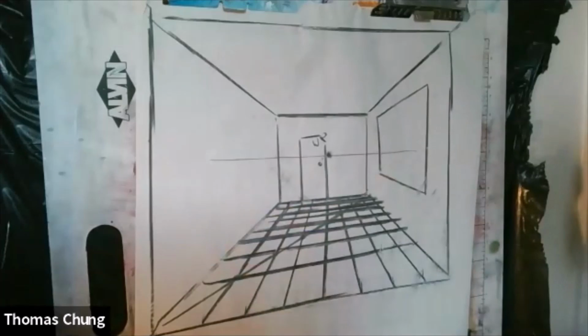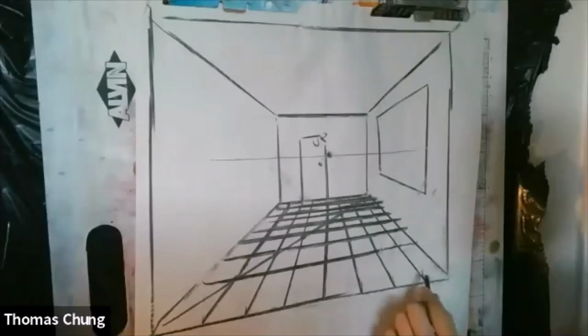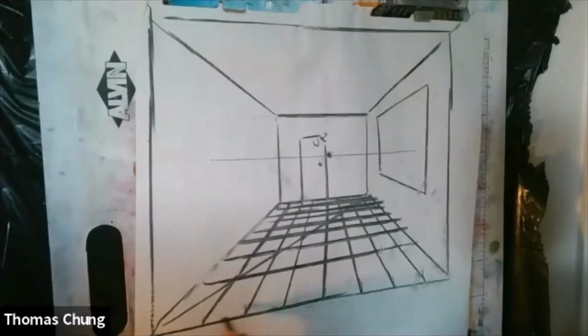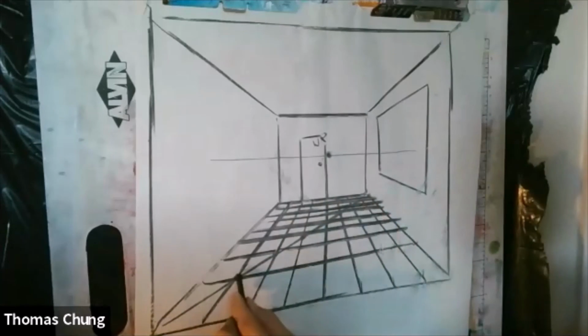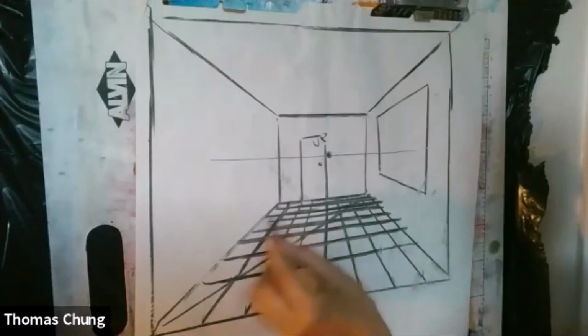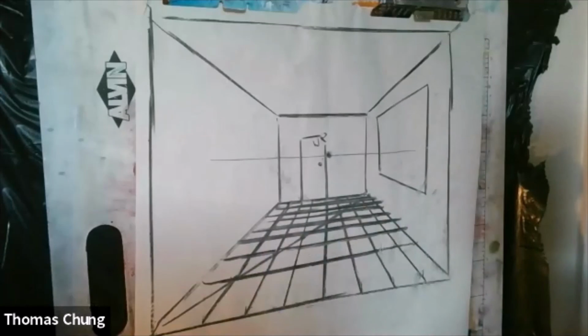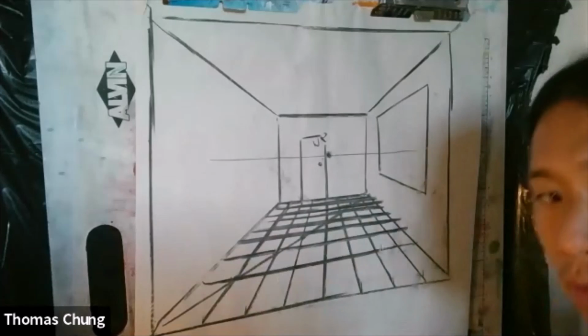So you guys can see, after you guys mark an even measurement of the front edge of that floor, then at each of those points, you're going to mark them, draw a line to the vanishing point. Then you're going to draw a line lightly from the front left corner to back right. Then everywhere where that intersecting line is hitting all of these lines, that is where the next row goes in horizontally. So that is your room in linear perspective in the checkerboard floor.